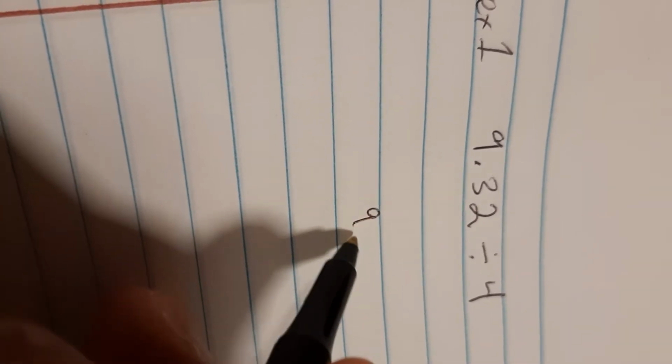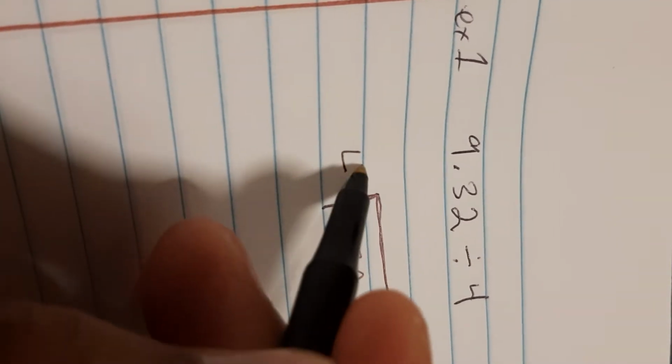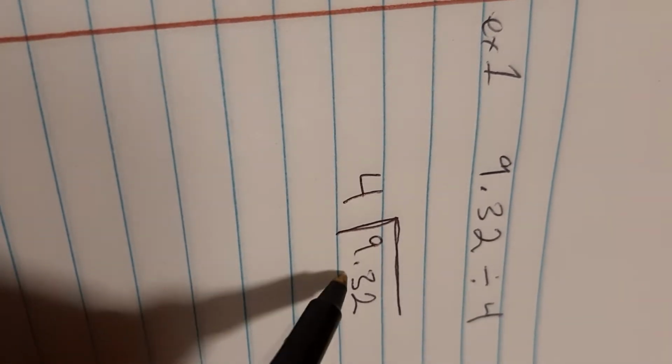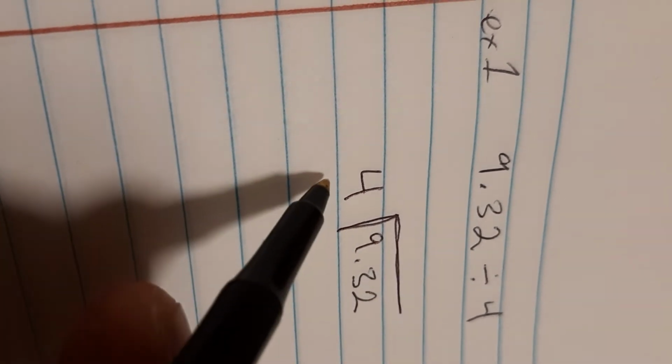There we have it. So let me rewrite this so that I can actually work the problem. 9 and 32 hundredths, and when I say divide by 4, the second number, or the bottom number, goes outside of the house, right? So here we have it, 9 and 32 hundredths divided by 4.